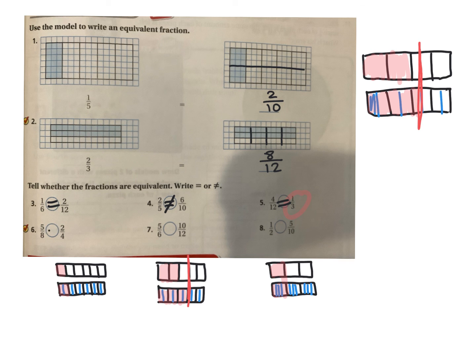Those aren't equivalent fractions. And you may have noticed without the drawing, because 4 times 2 is 8, but 2 times 2 is not 4. So as soon as that doesn't work out, then you're not equivalent. Let's look at this one, and I will draw it, but we're going to start by looking at it just as the numbers. I'm seeing that 6 times 2 gives me 12. Does 5 times 2 give me 10? So this would be equivalent.